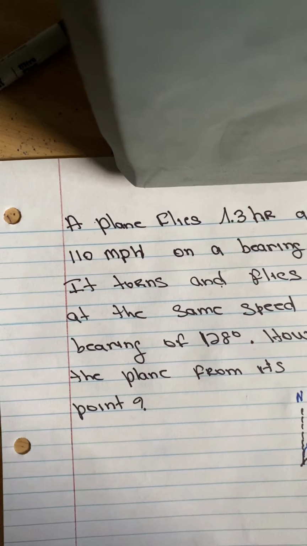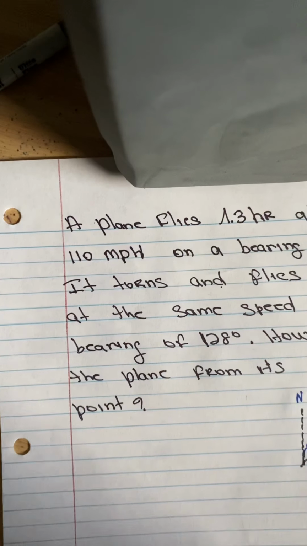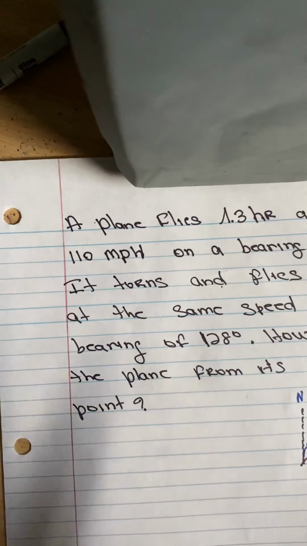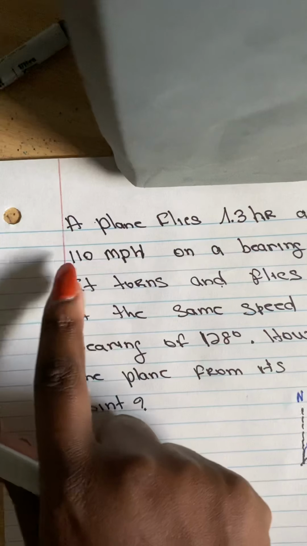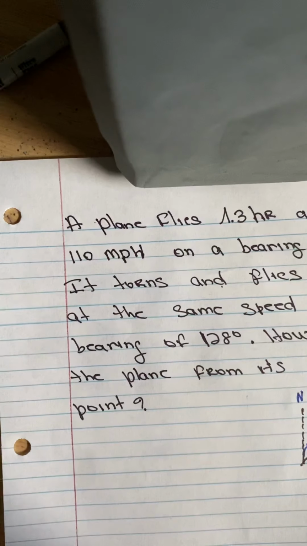Today we are going to figure out something totally different, and it is figuring out distance through bearings. It is something totally new that we are trying to figure out today. So let's go ahead and read the problem and do what is asked of us. Usually we have to read the problem twice in order to get the sense of it.